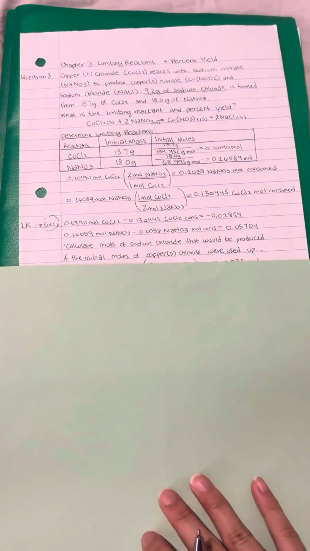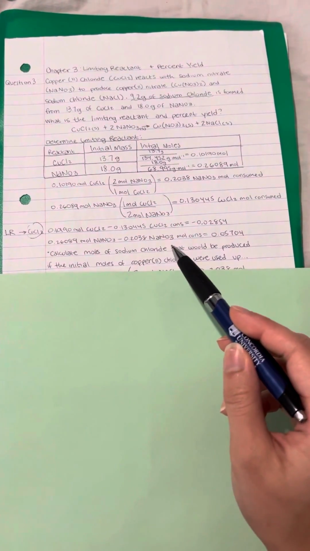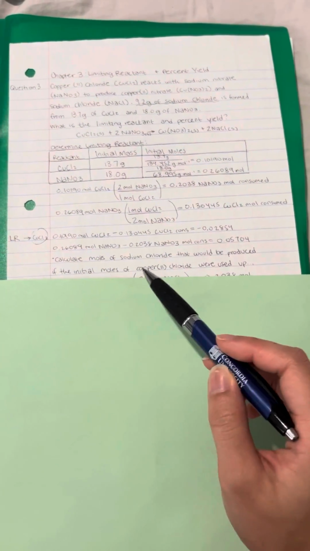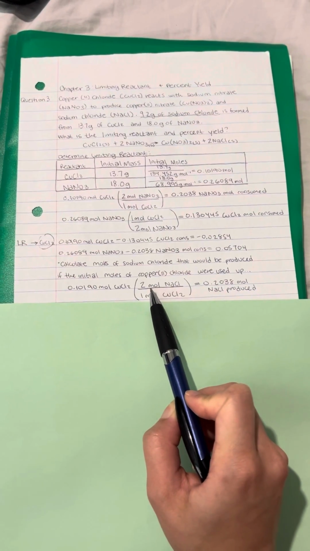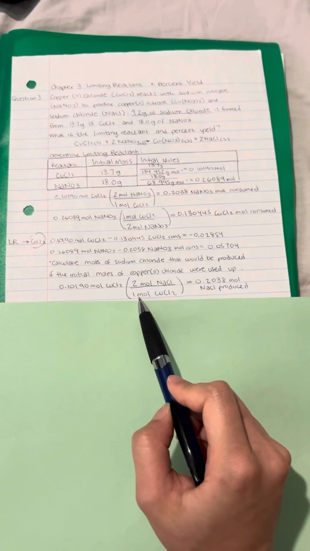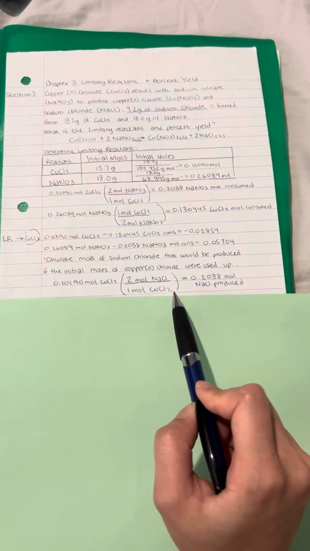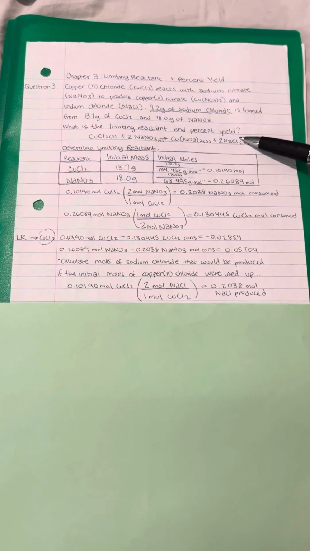Right, we'll use our limiting reactant to calculate the moles of sodium chloride that would be produced if the initial moles of copper(II) chloride were used up. To do that, we'll take the initial moles of CuCl2 and multiply that by 2 moles of NaCl because that's what we're looking for, and divide that by 1 mole of CuCl2, which we can gather here in the equation, which will equal 0.2038 moles of NaCl produced.